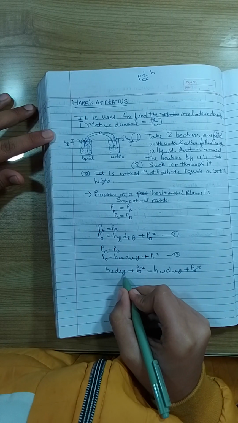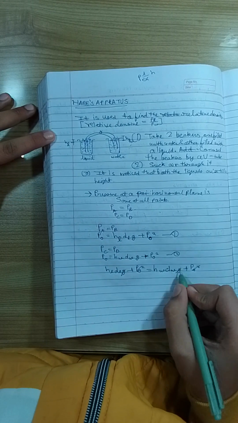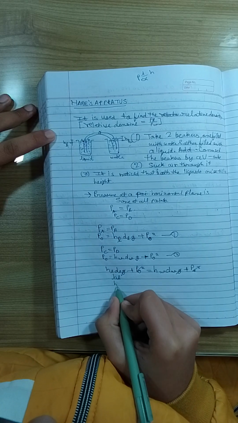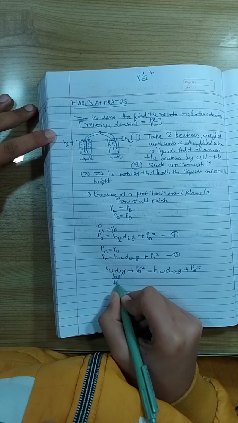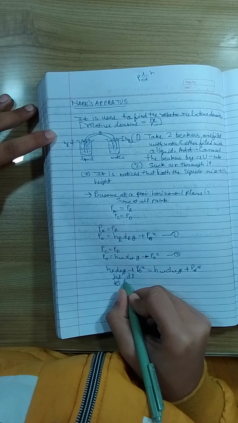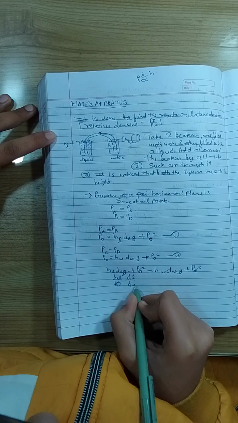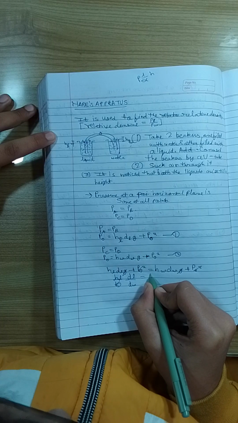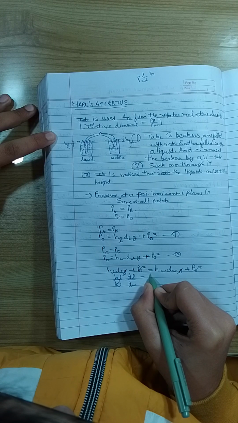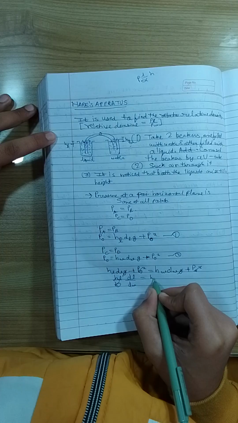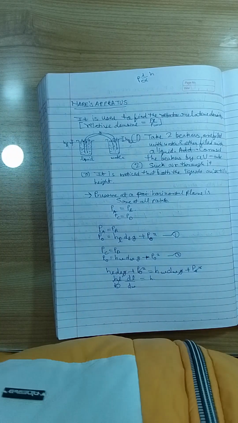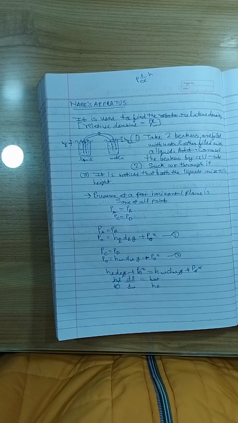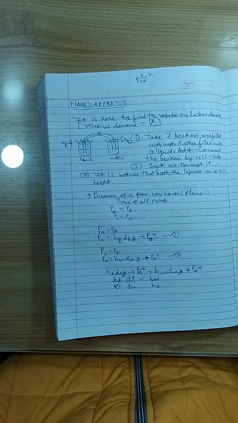Now G will also be cancelled. Now what comes is DL upon dW is equal to HW upon HL.